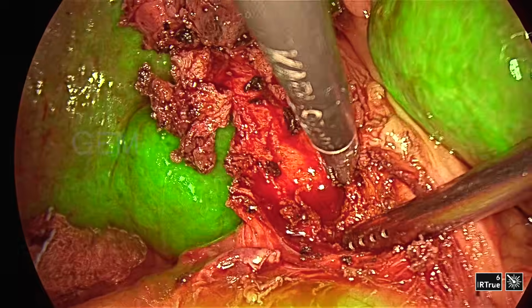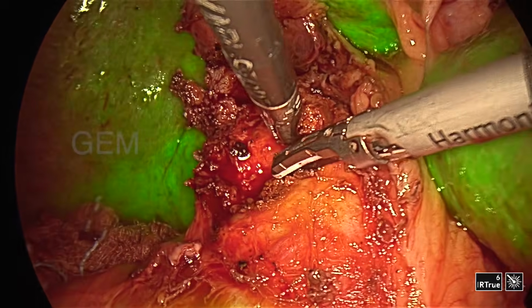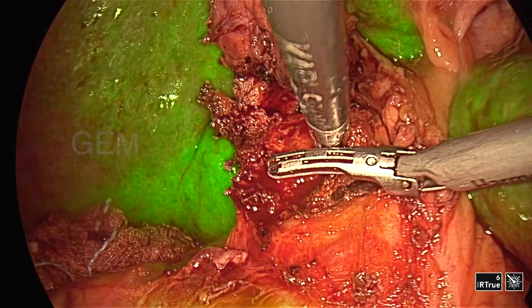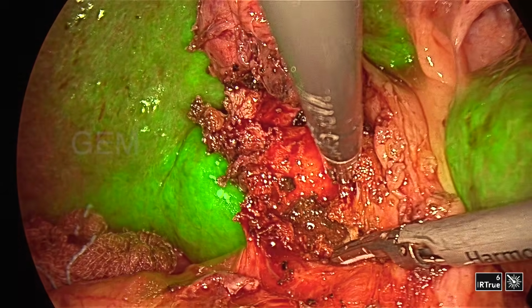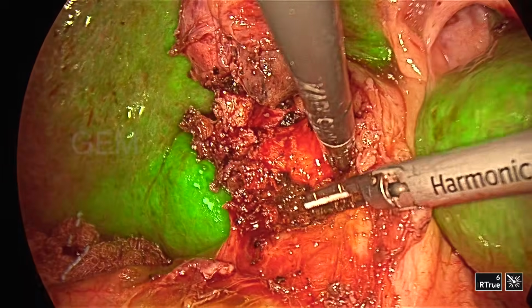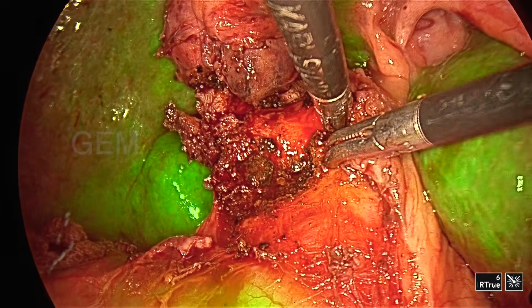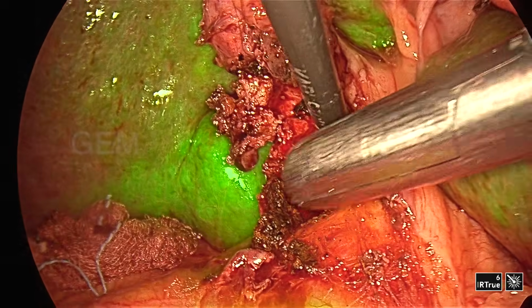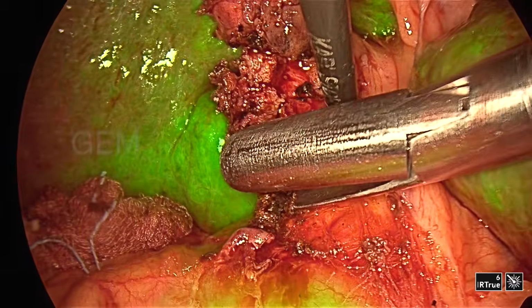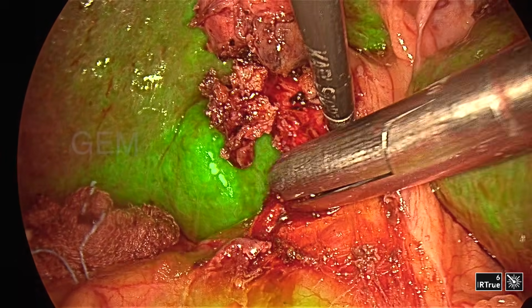I cannot open medially because the CBD is there. So with this opening only, I am trying to remove the stone. So slightly I am opening the inner wall. You can see here. Now it will give a little bit better access to the stone. So I am removing the stone bit by bit with the 10 mm stone holding forceps.